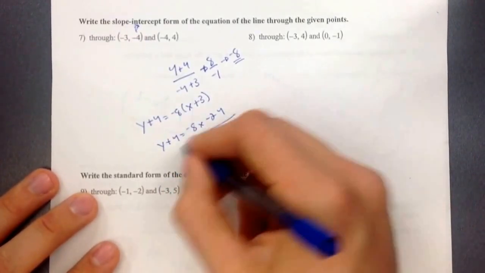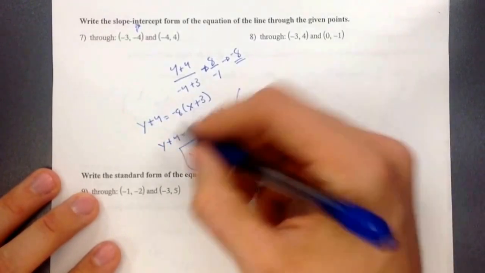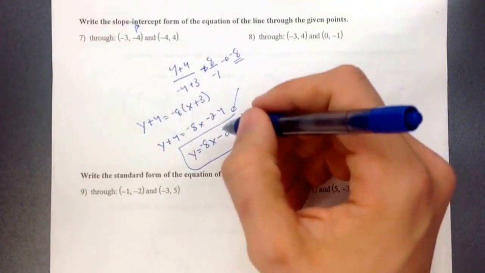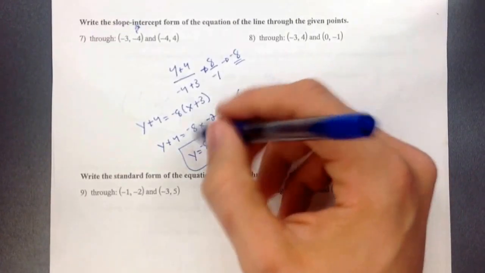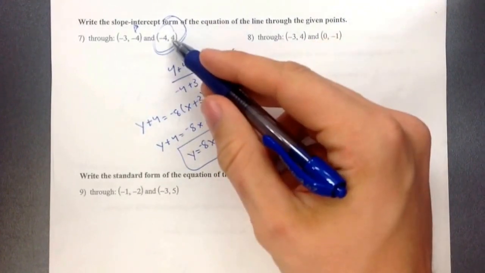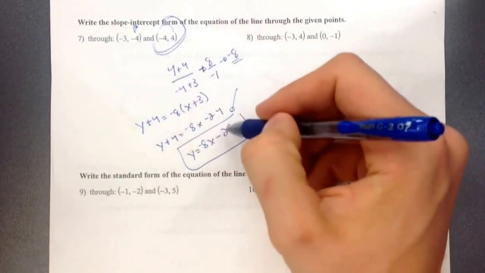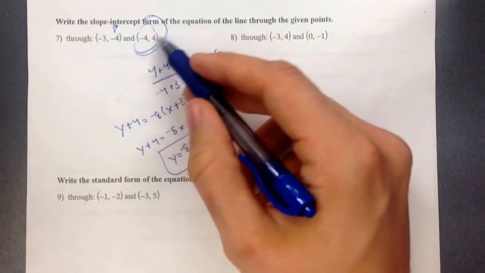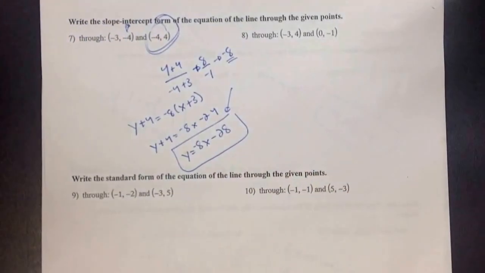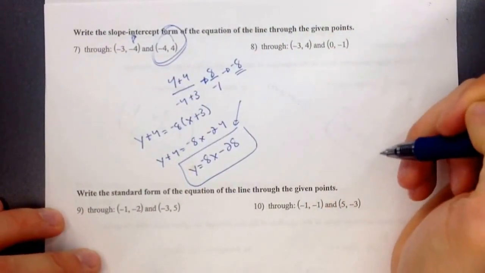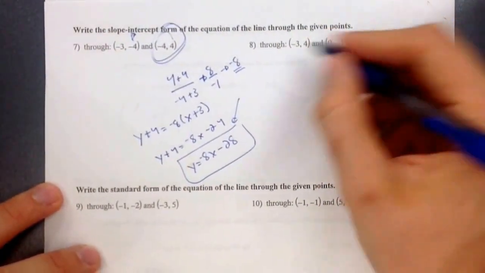Now some of you may end up making an error like that. Will you add or subtract wrong? All of your points should work. Alright, I'm going to take a look at this point. For example, negative 8 times negative 4 is positive 32. Minus 28 is positive 4. So this equation works with this point. You could check the other point, it'll work, but your equation should work with both points. If it doesn't, you have an arithmetic error. Go back and find that.